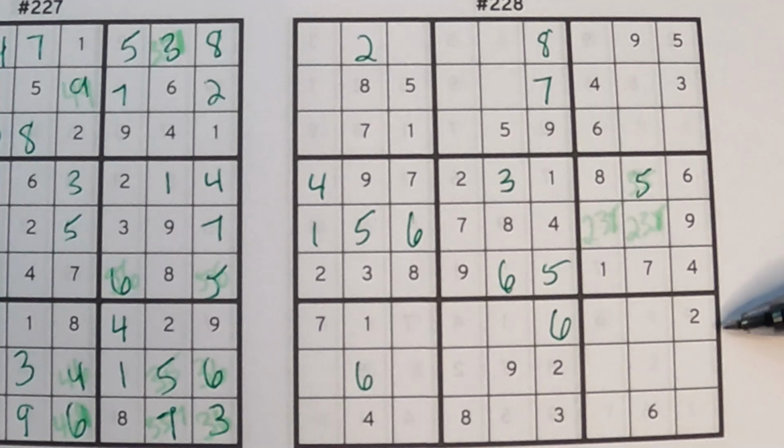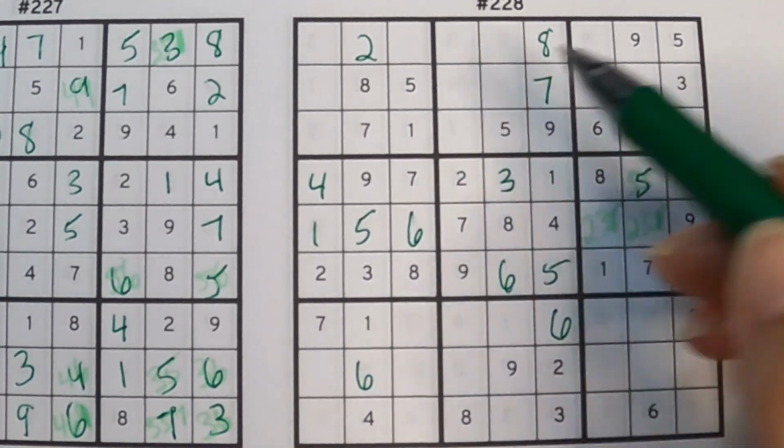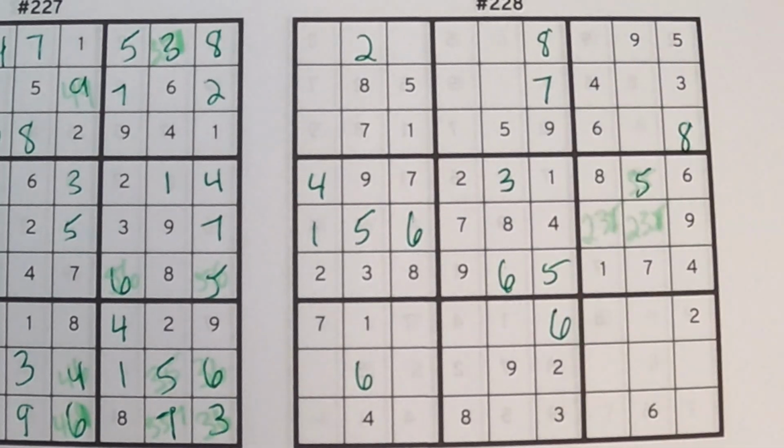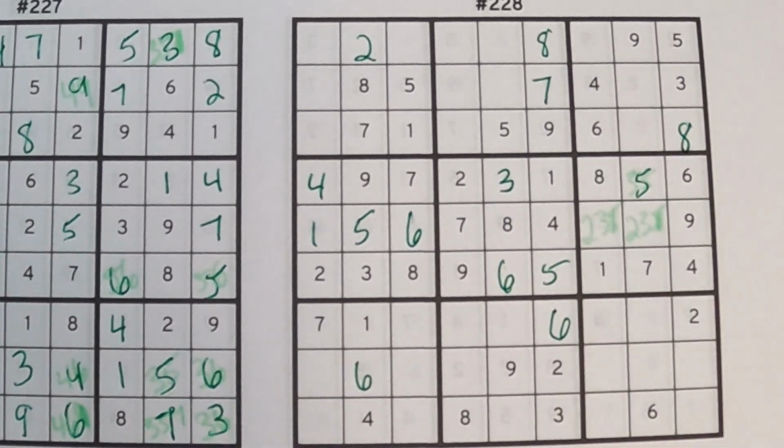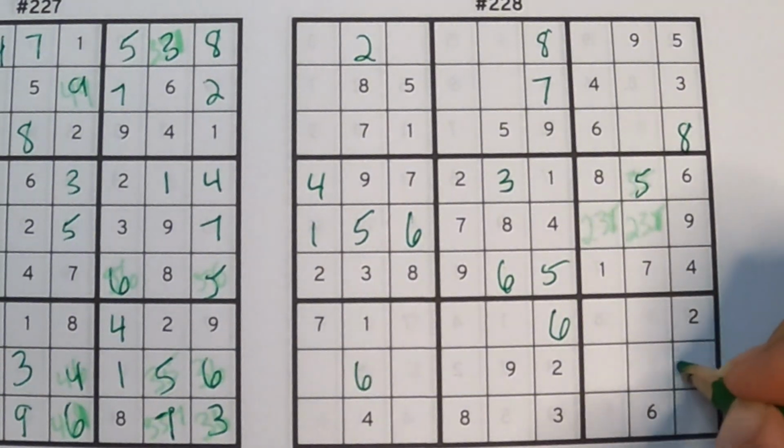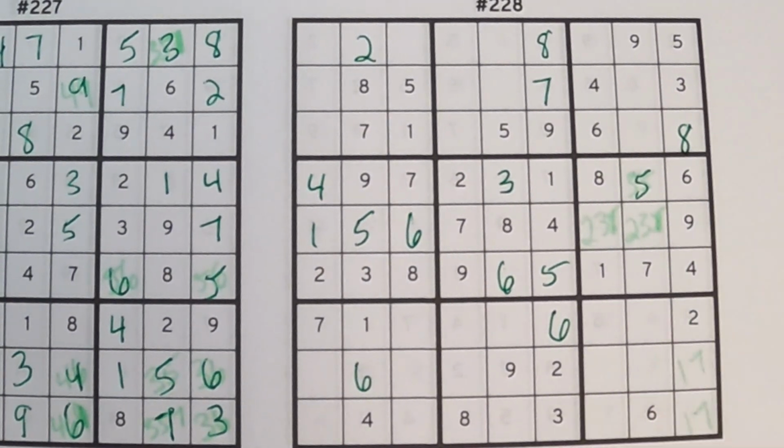If we look at this column, we're missing 1, 7, and 8. We've got 1 and 7 here, so this is our 8. I don't see any other help. So 1, 7, 1, 7.